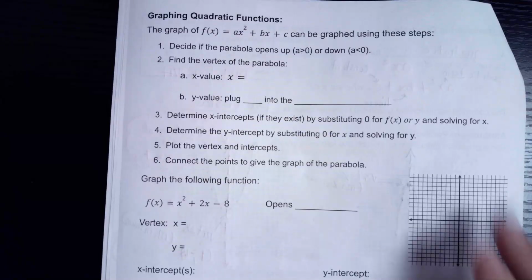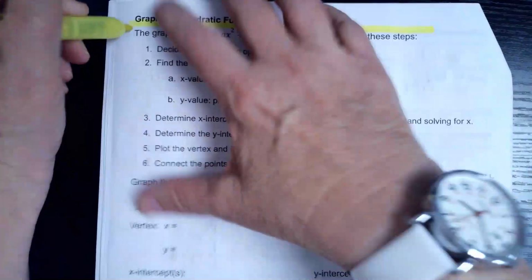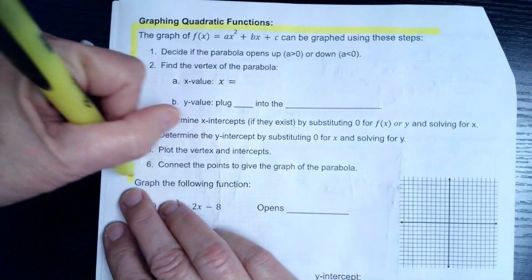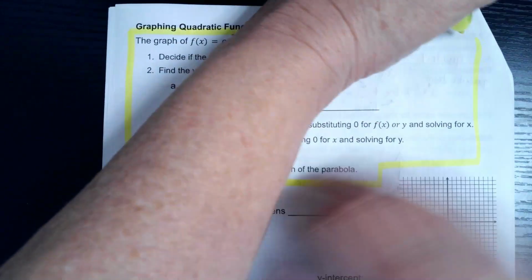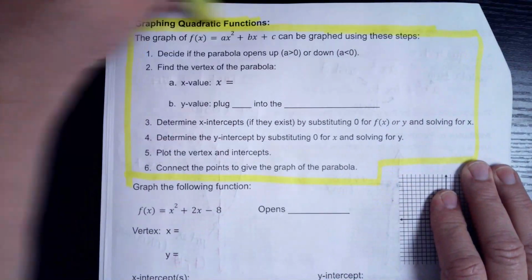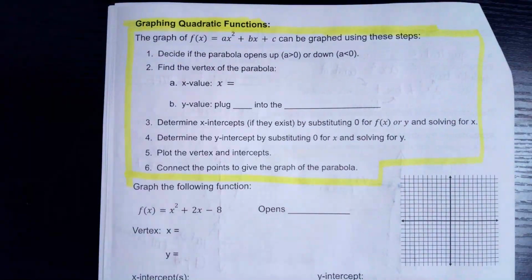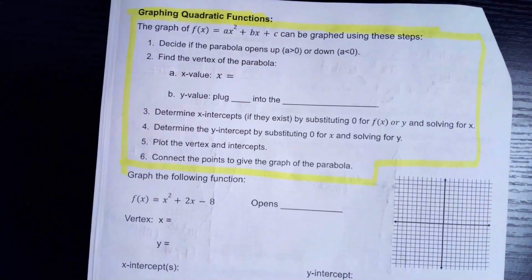So you might want to box off this whole section because you will be graphing quadratics. And there's a lot of instructions here, and I expect you to follow my instructions. All right? So let's go through what I am expecting you to do.